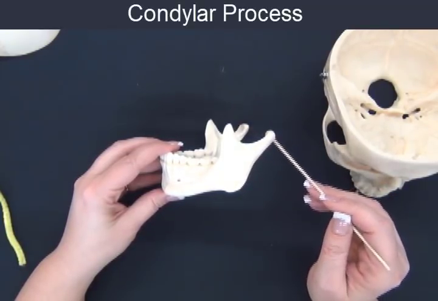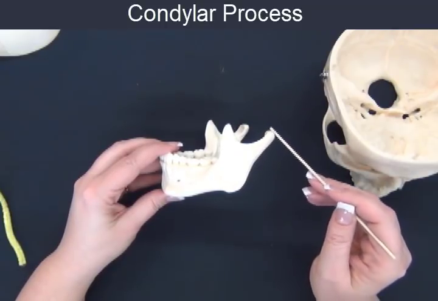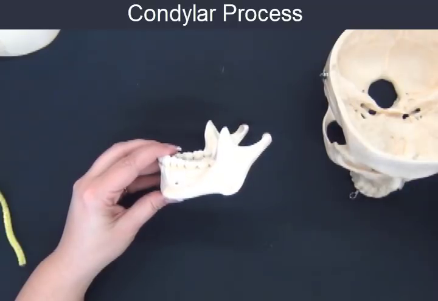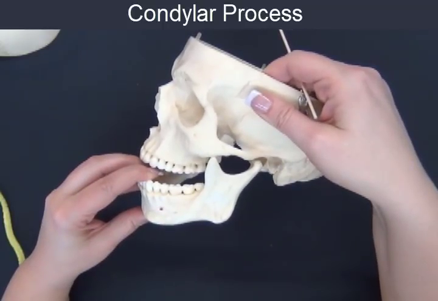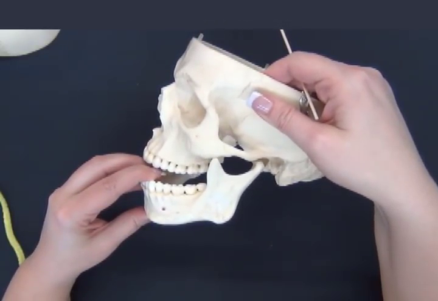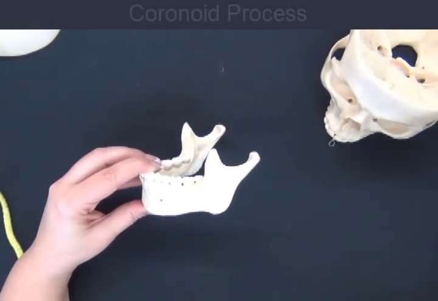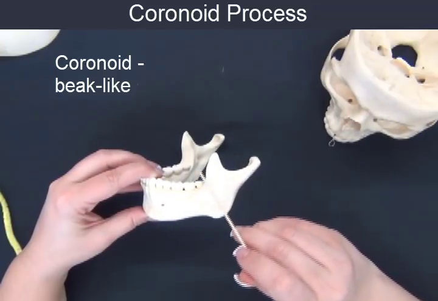The posterior projection coming off of the ramus is called the condylar process. This is the part that makes up the temporomandibular joint with the temporal bone. The second part is called the coronoid process.